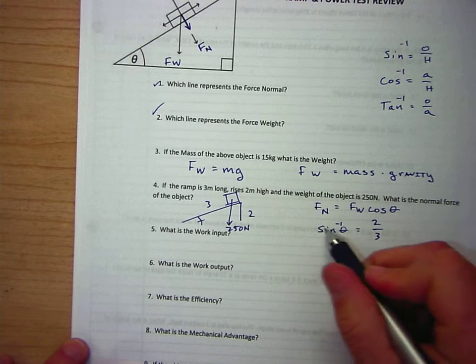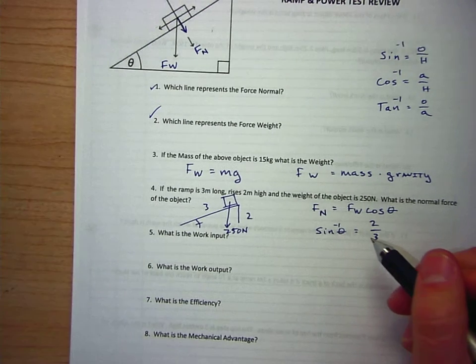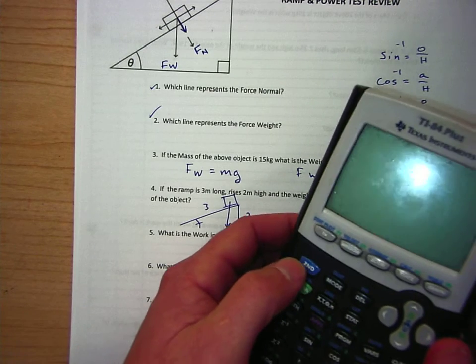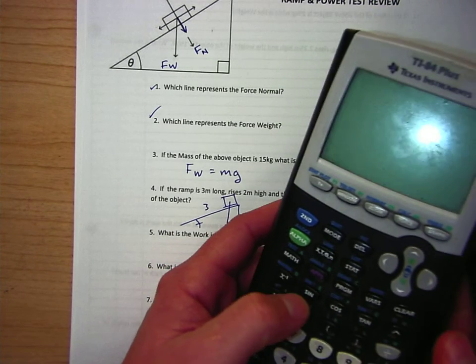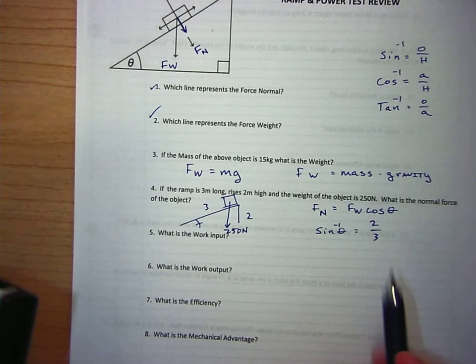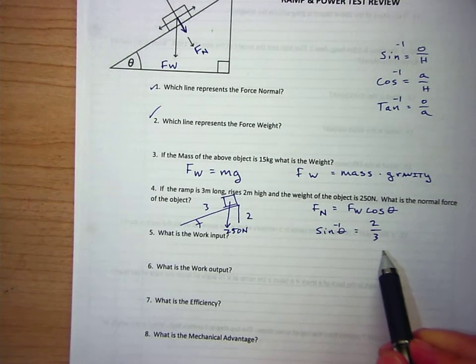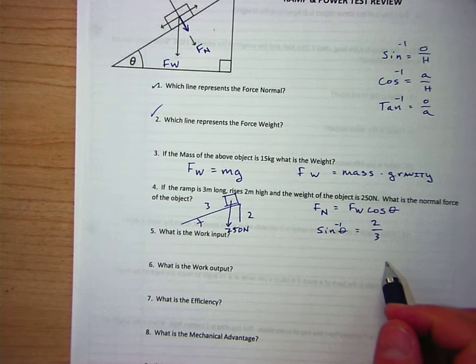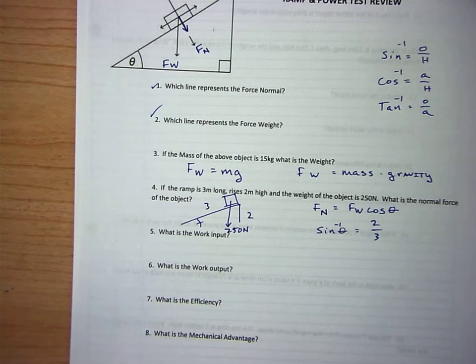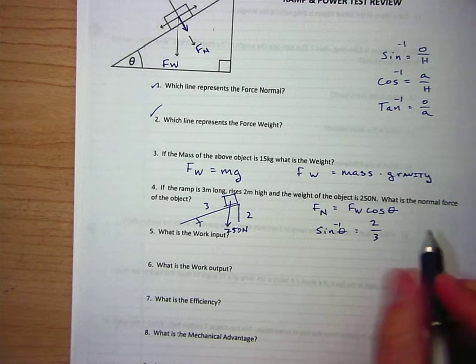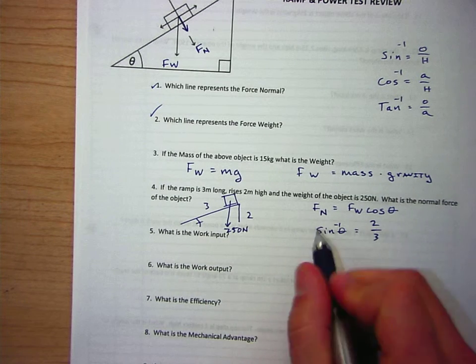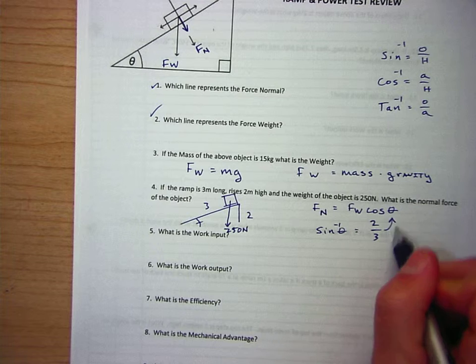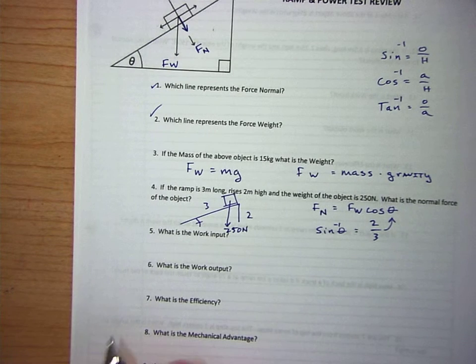And so when we go inverse sine in our calculator, remember you're going to hit this button right here, inverse sine, 2 divided by 3, and it should shoot out the answer of, let's see, what should it spit out? It should be 41.8. So that gives us that. We plug it back into this equation. We plug that angle in there.